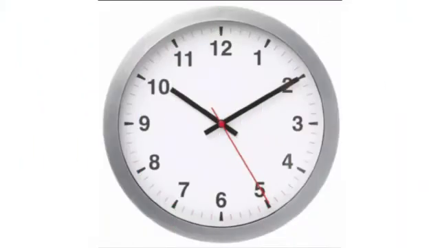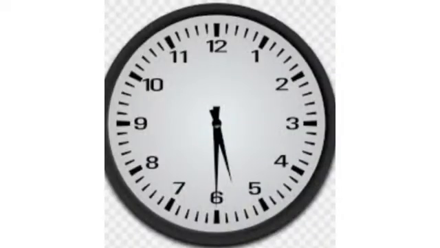You all know how to read and write time. In previous classes, you learned about the clock and its hour hand and minute hand. See this clock and tell what time is shown. Yes, 10 minutes past 10. The second clock shows 30 minutes past 5.